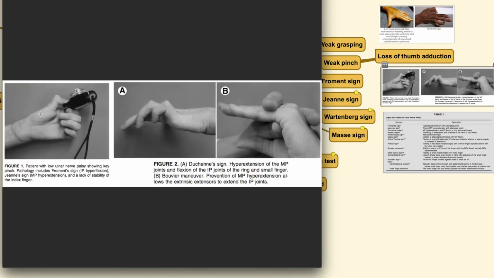Okay, this joint here goes into a hyperextension due to the instability of muscle power that goes around it, and also laxity of the volar plate, which keeps the joint from going into a hyperextended position. So the combination of that pathology makes the patient have a positive Jeanne sign, which shows that the MP joint goes into hyperextension. So just by asking the patient to pinch something, you could already detect two types of sign.